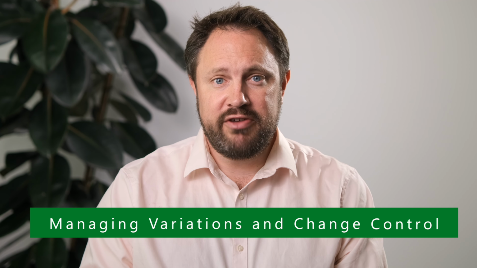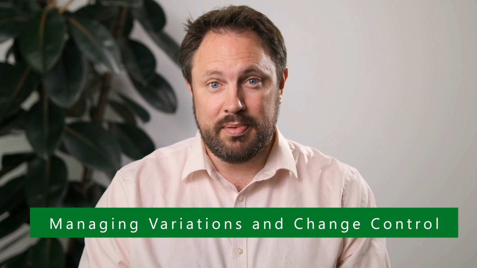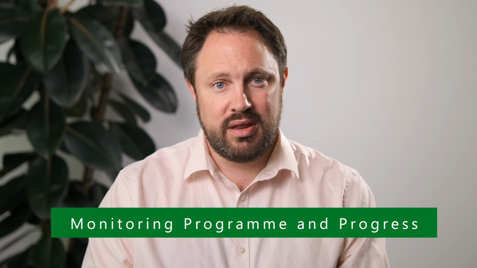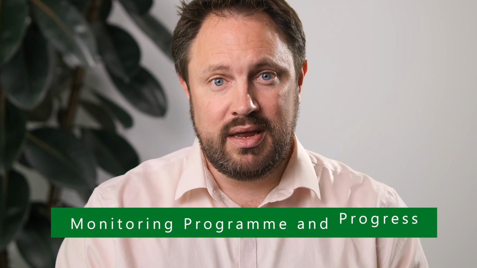Number 2, managing variations and change control. Changes are inevitable in any construction project. The EA manages these variations, ensuring they are properly recorded, costed and agreed in line with the contract terms. This helps avoid disputes later and ensures changes don't derail the project's timeline or budget. Number 3, monitoring programme and progress. Regular site visits, progress meetings and reporting are all part of the EA's remit. They'll keep the employer informed about how the project is tracking against the agreed programme and highlight any risks or delays. The EA's role here is not just about reporting issues, it's about preempting them.